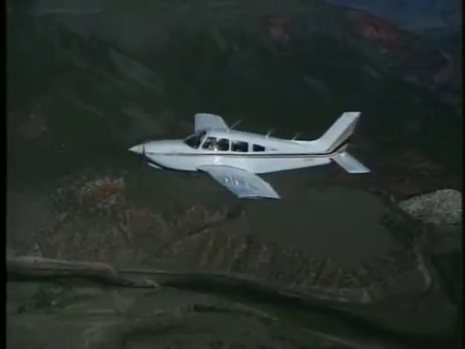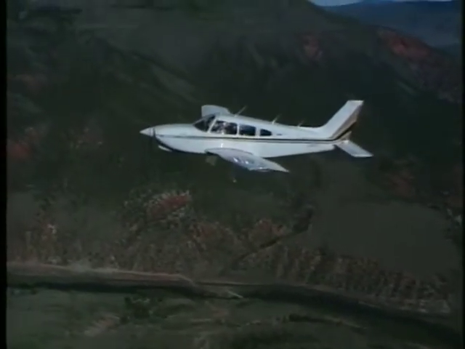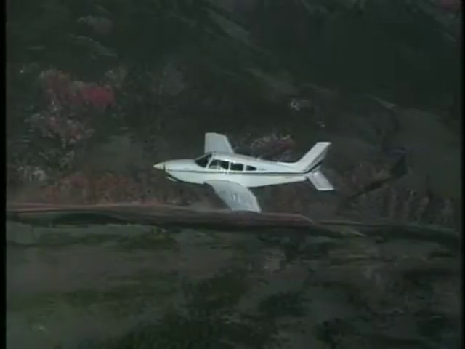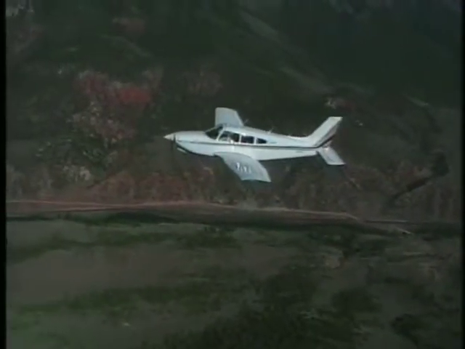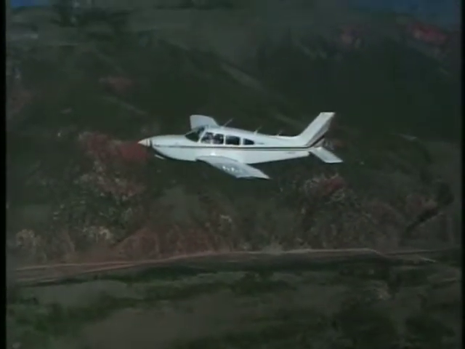This allows for a smoother running engine with more horsepower for the same amount of fuel. In addition, the engine will operate at lower temperatures. This decreases the chance of experiencing detonation or pre-ignition and increases engine life and reliability. Another advantage of fuel injection is that it is not susceptible to carburetor icing.